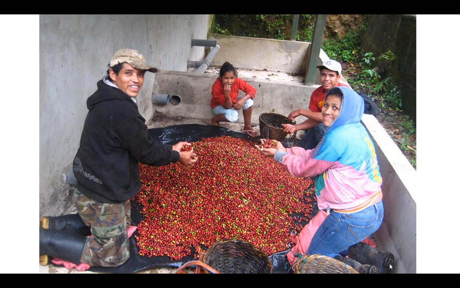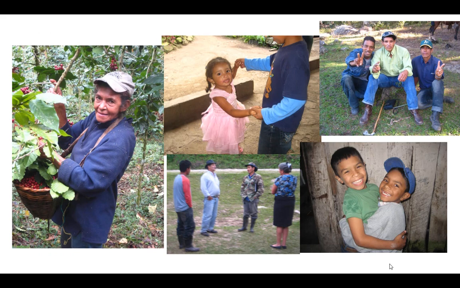Of course, they have to adhere to certain standards related to child labor, related to protecting the environment. But this fair trade makes a small difference. I don't want to exaggerate it, in their lives. And I've been there and I had a great time and I met a lot of great people there. And I have picked coffee there as well.